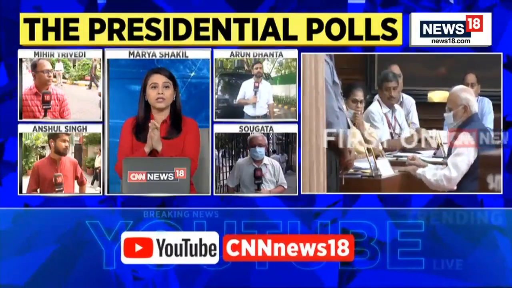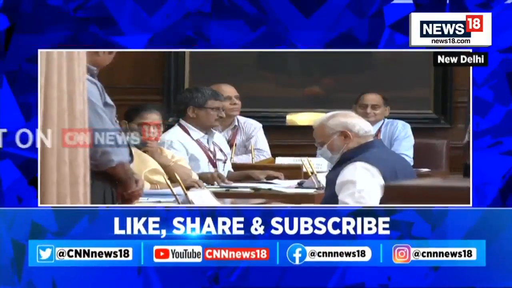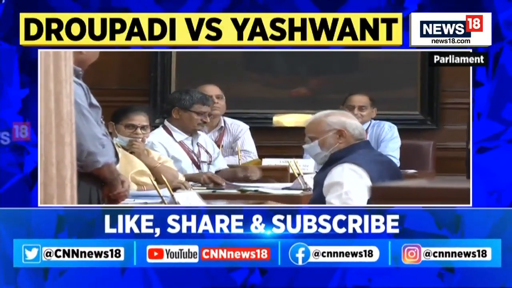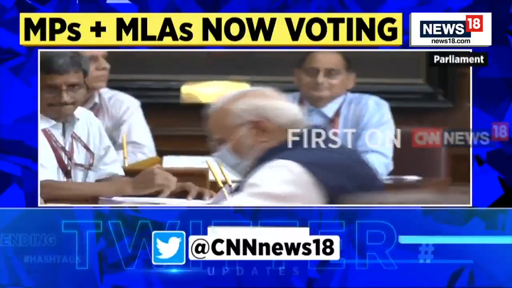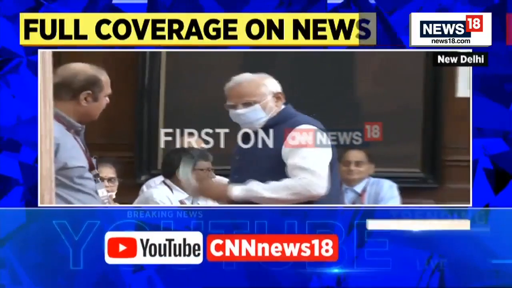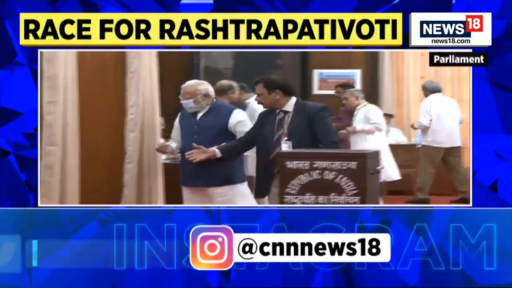Okay, those are the visuals coming in from Parliament. Prime Minister Narendra Modi casting his vote in Parliament of India. This is an election which doesn't happen on the EVM machine, so there is no electronic voting machine. This is about paper ballot. So Prime Minister has just cast his vote. In fact, he is going to put that in that ballot box.